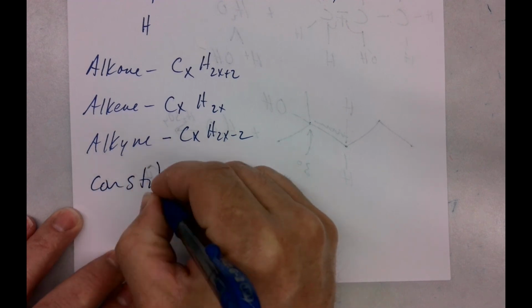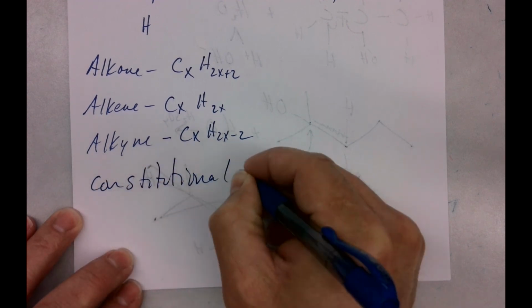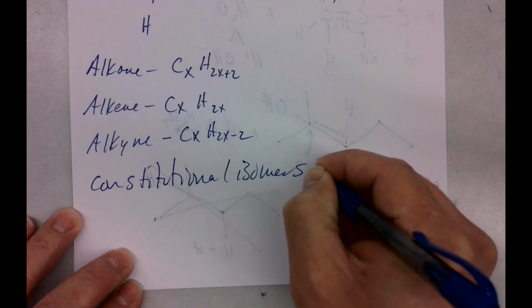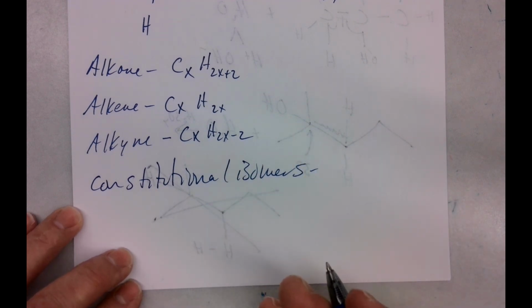Now, a couple of other things. Constitutional isomers. That's what we did last chapter, right? We called them mainly just isomers. And what did they have to have? Same formula, different structure, right? Structure, arrangement, whatever. Inevitably, though, that made them have a different what? Not just shape, but an entirely different name, right?